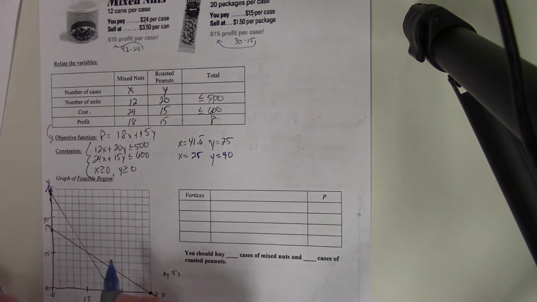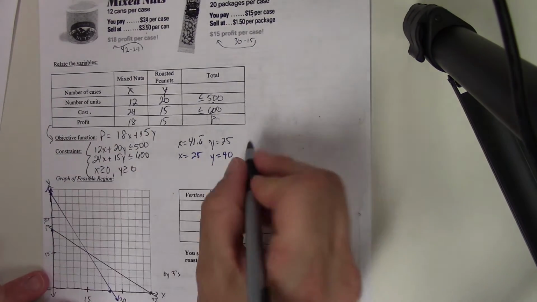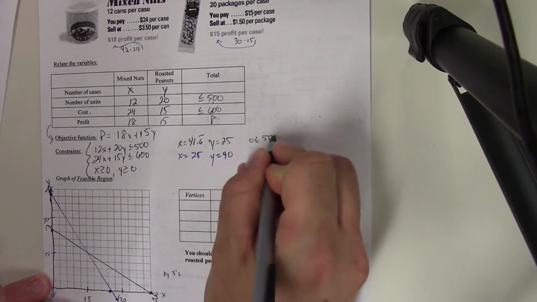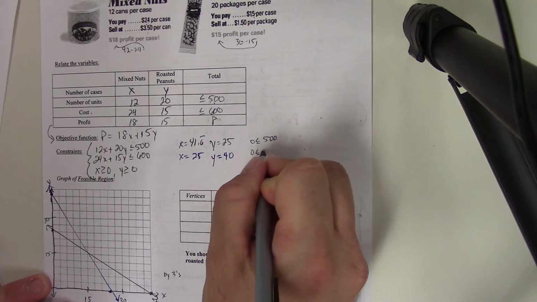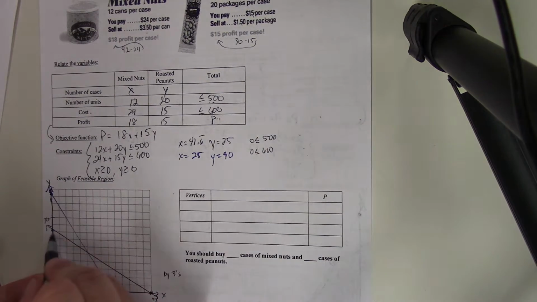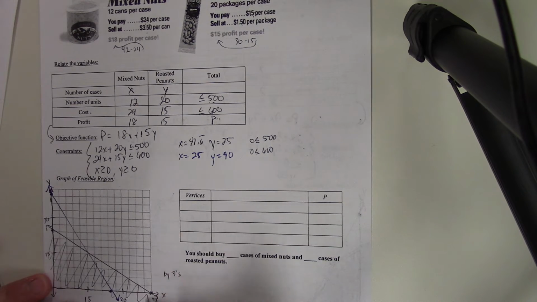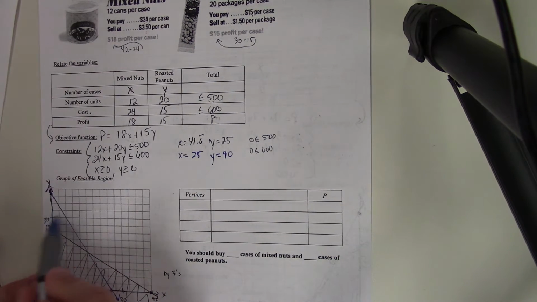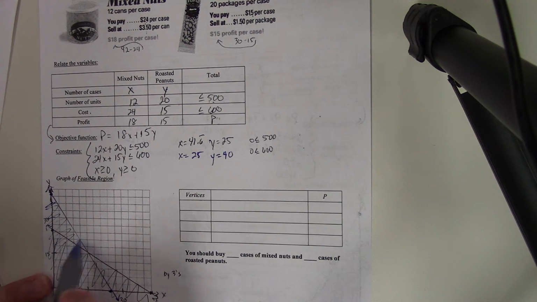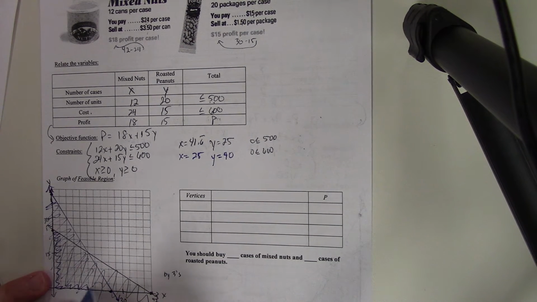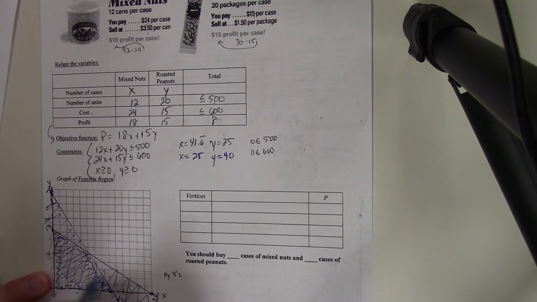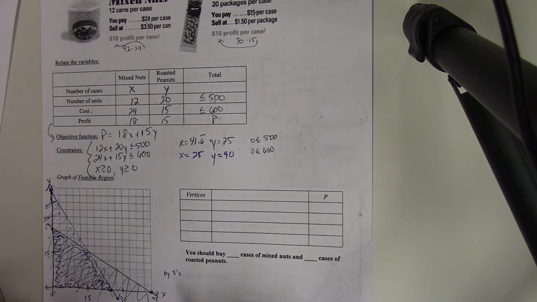Like so. Now what I didn't do is shade again, but again, if I plug in 0, 0, then 0 is less than or equal to 500, and 0 is less than or equal to 600, so they're both going to get shaded in. This one this way, this one this way. So here, again, is our solution region, and our feasible region actually is what we want to call it.